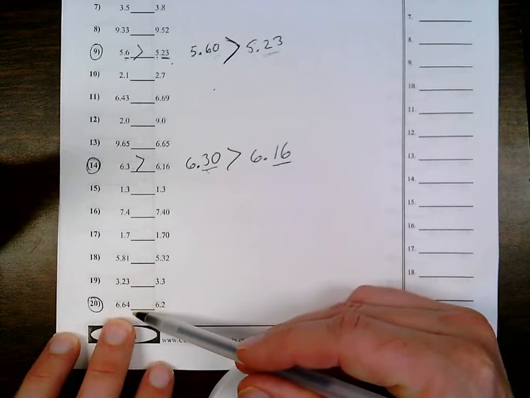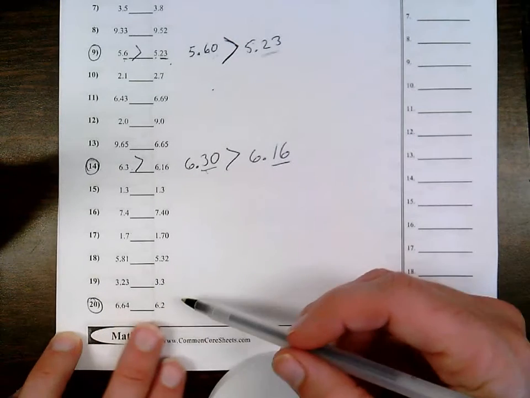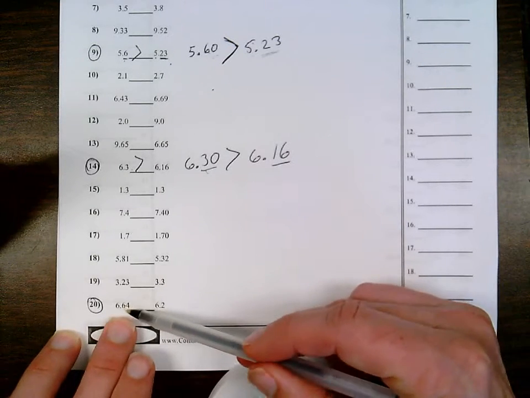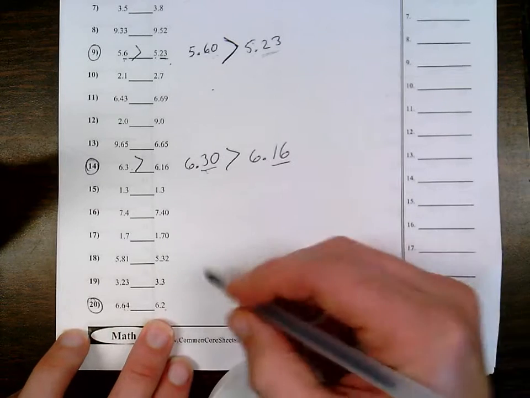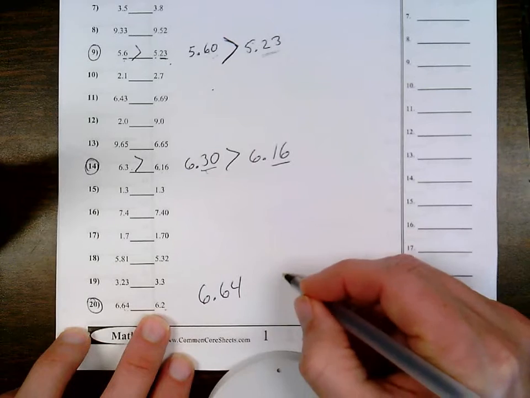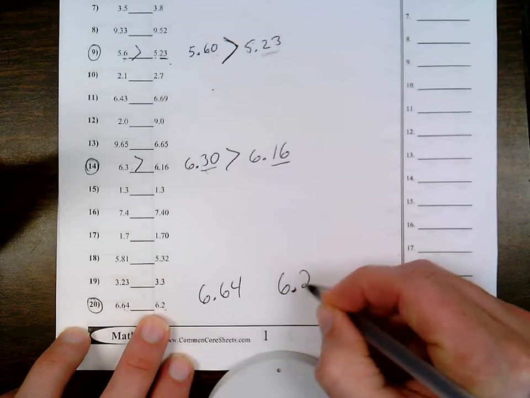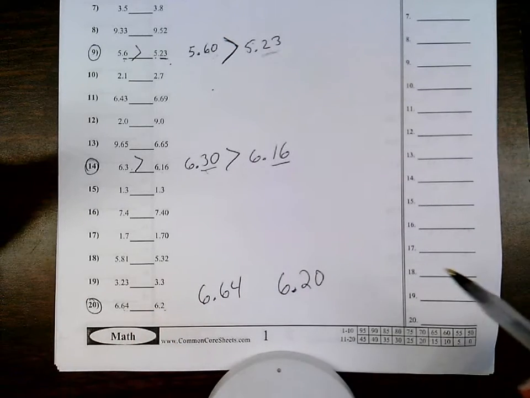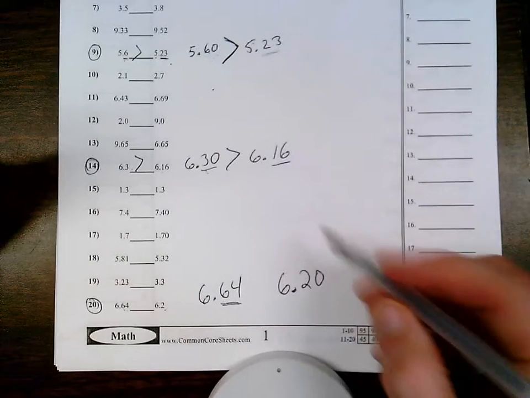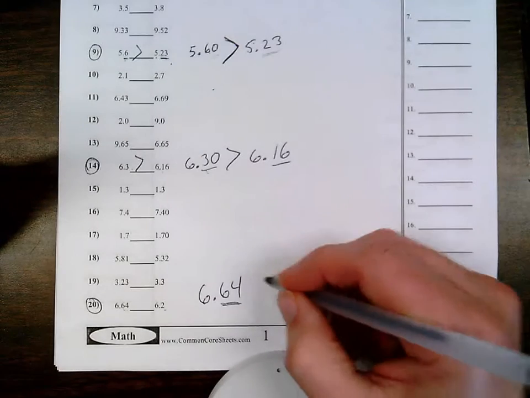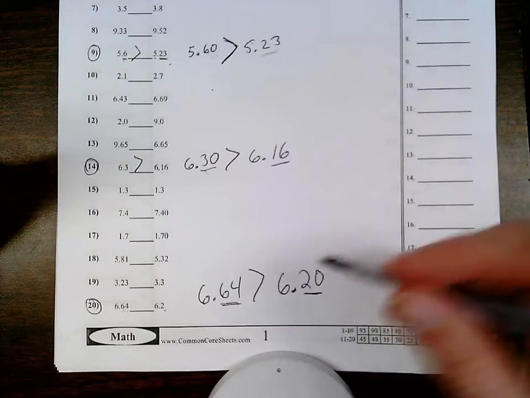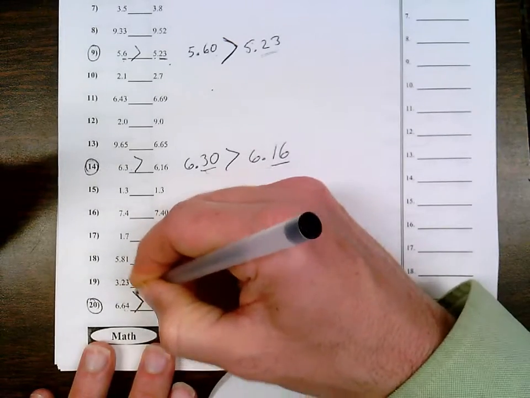This one down here, 6 and 64 hundredths compared to 6 and 2 tenths. Both whole numbers are the same. This one has 2 decimal places, this one only has 1, so I want to make sure they both have the same amount of decimal places. So I make the 6 and 2 tenths, I turn that into 6 and 20 hundredths, which is equal to 6 and 2 tenths. And 64 is larger than 20, so 6 and 64 hundredths is larger than 6 and 2 tenths.